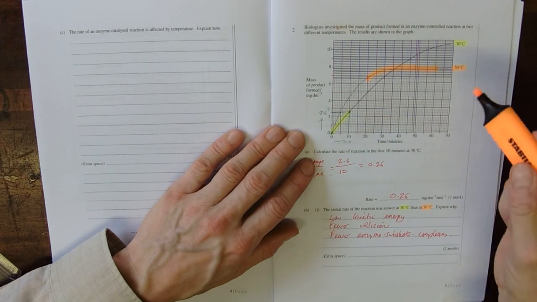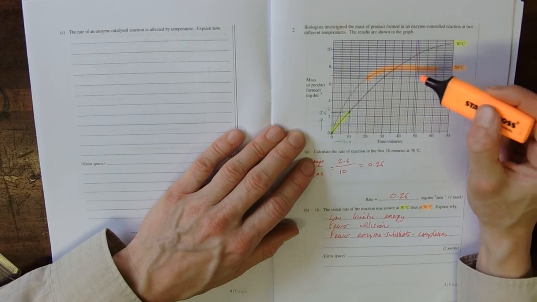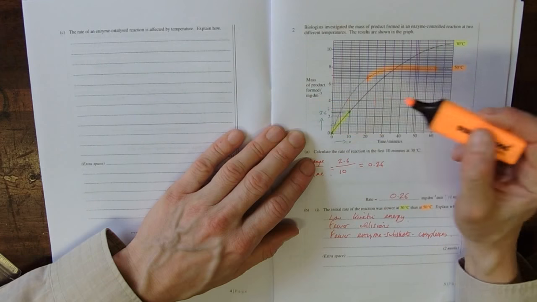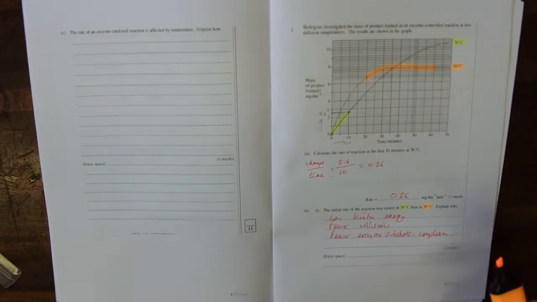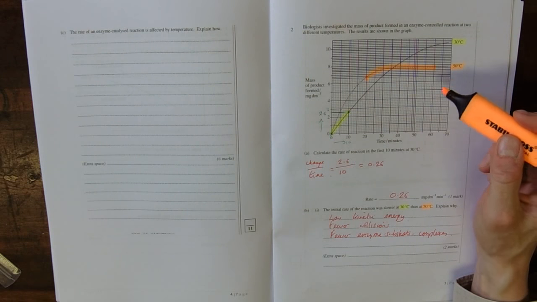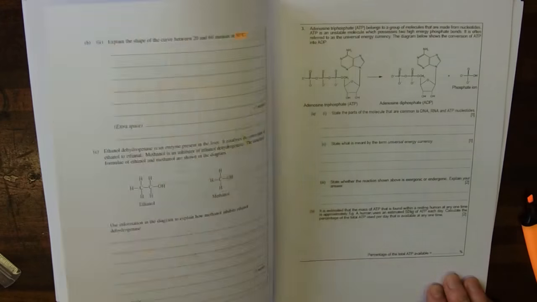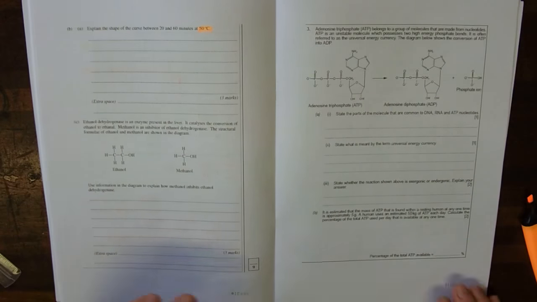And what we notice is actually it's below the 30 curve. So something's happened to stop that product being formed. And again, it's just back to your theory again. Well, at higher temperature you're going to get denaturing of the enzyme and so on. And we just need to explain that for as many marks as we've got. So 3 marks there.